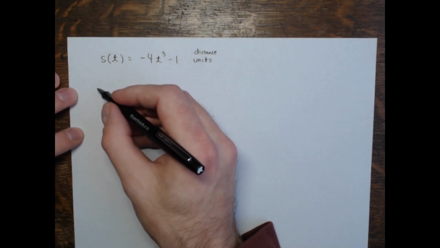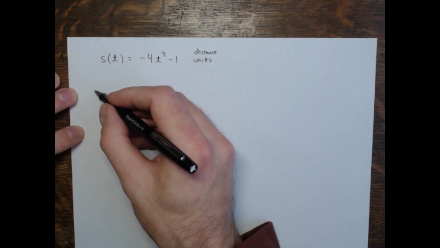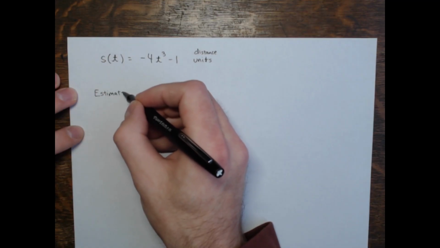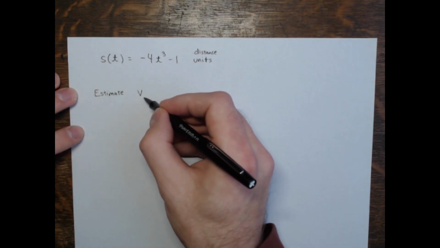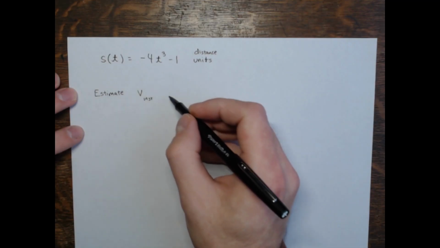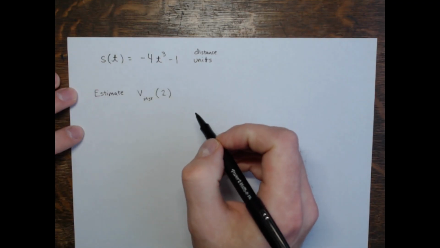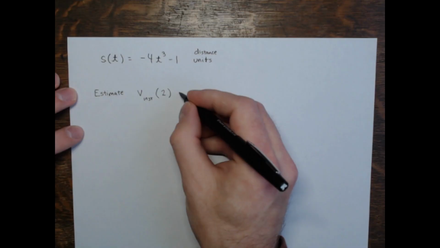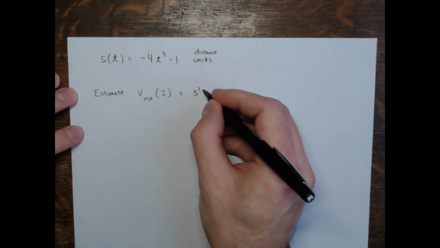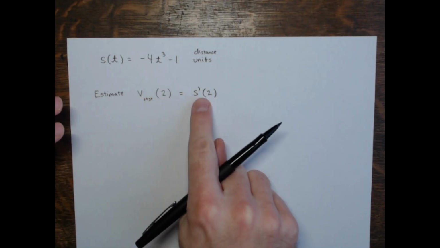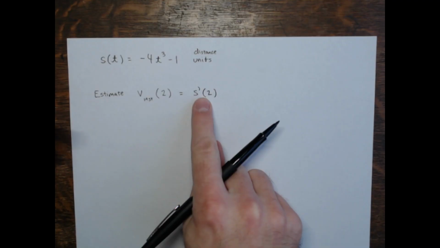So we're asked to estimate the instantaneous velocity at time equals 2, or s prime at 2. Again, the velocity is the derivative, or the slope of the tangent line to this position function.